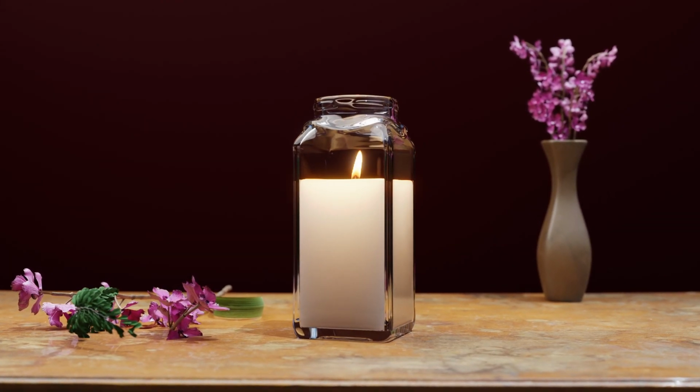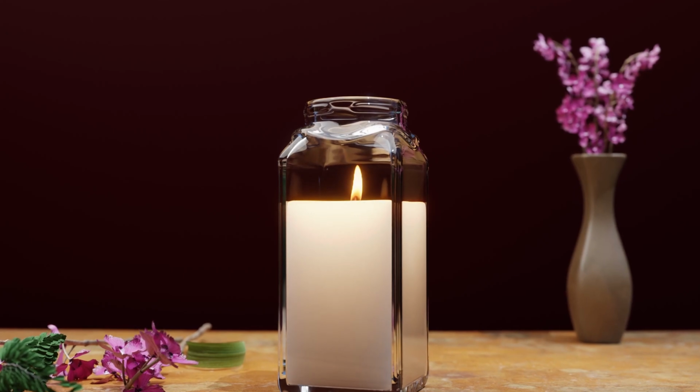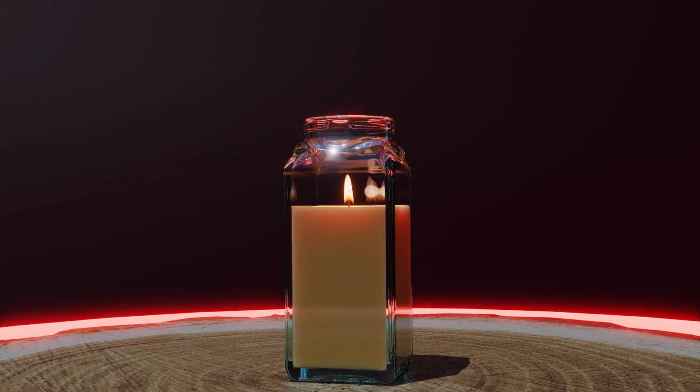This time we will model the candle and the candle wick. I will also add documents for all the shortcuts used throughout this tutorial series.